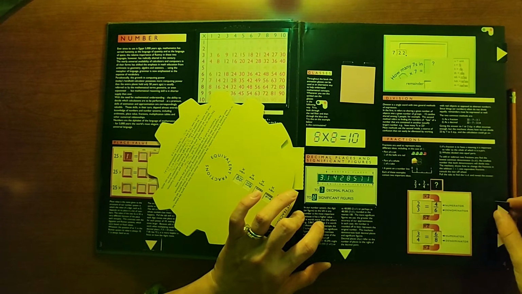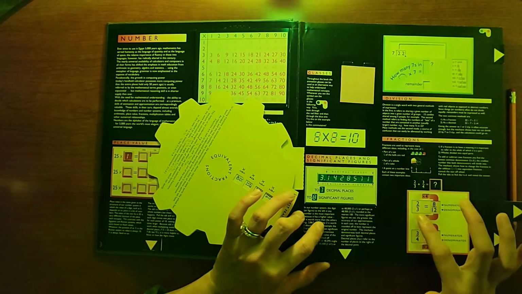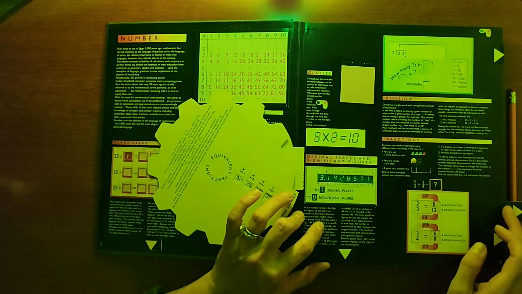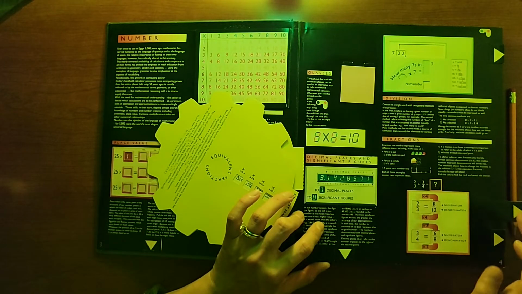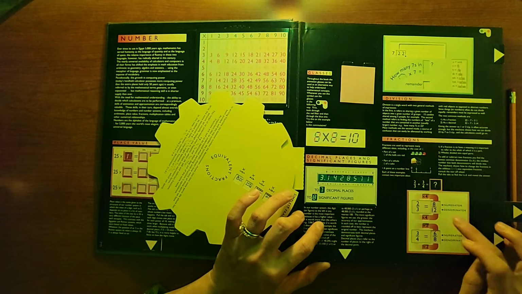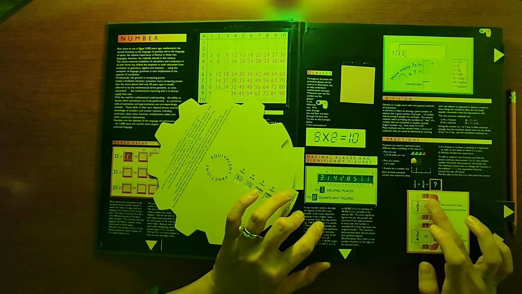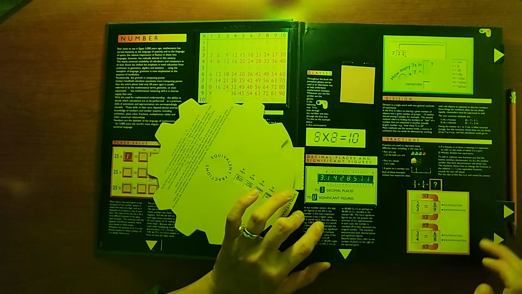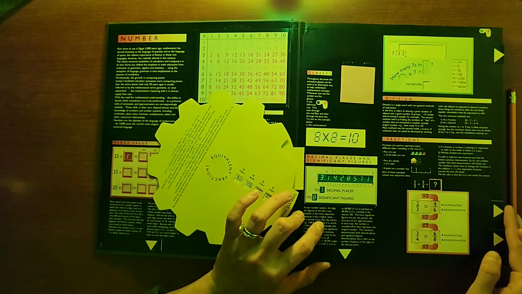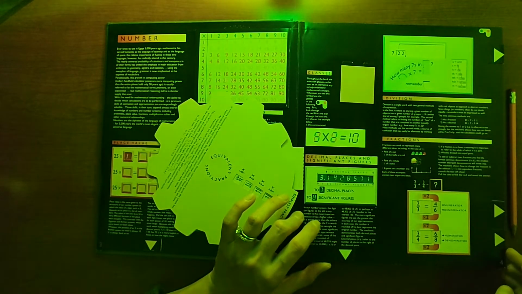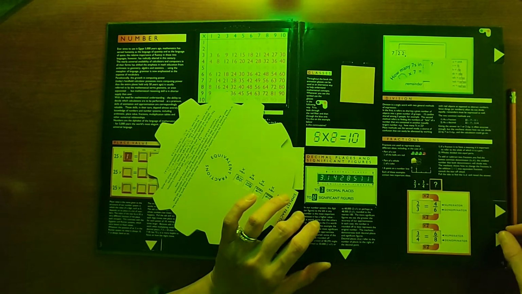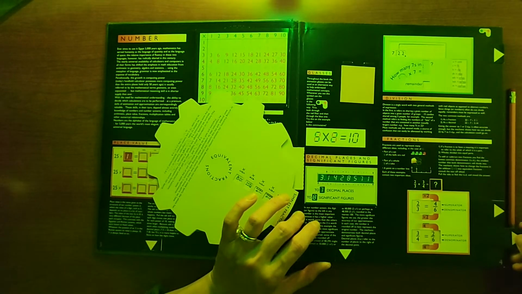Fractions. Fractions are easy. 2/3 plus 3/4. How much is it? Multiply by 4. 8, 12. Multiply by 3 is 2, 3, 6. 3 by 3, 9. 6 nines. Multiply by 4 is 12, 16.